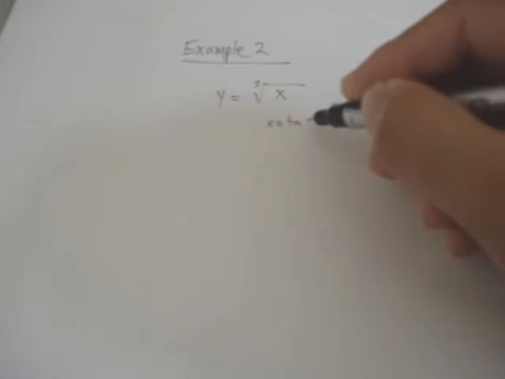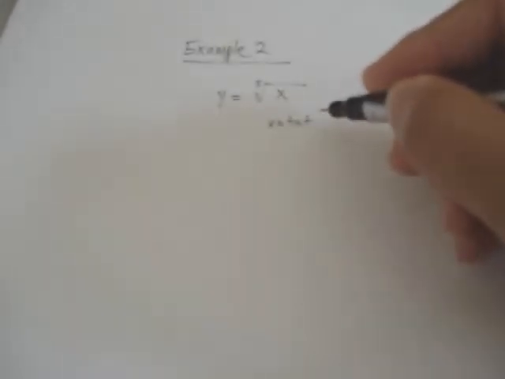And again, you're asked to rotate this line about the x-axis. Now, just to give you an idea of what this curve will look like, I graphed it.